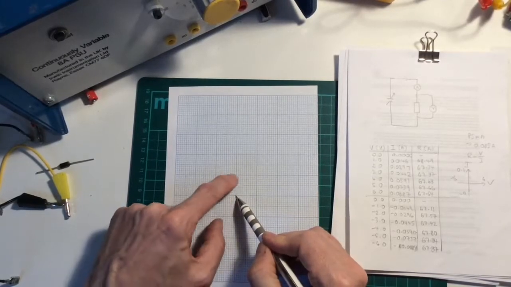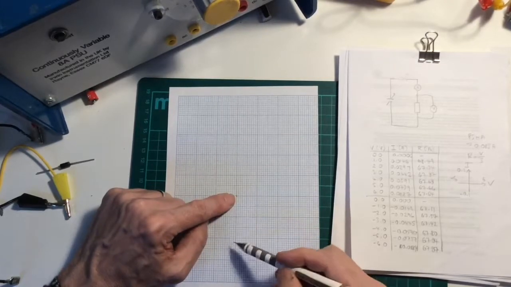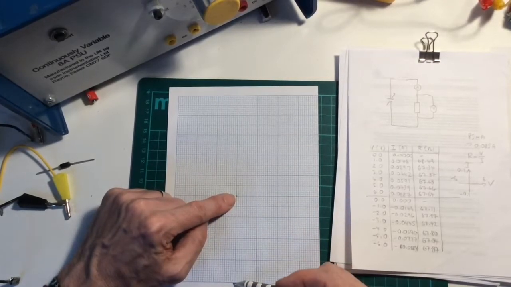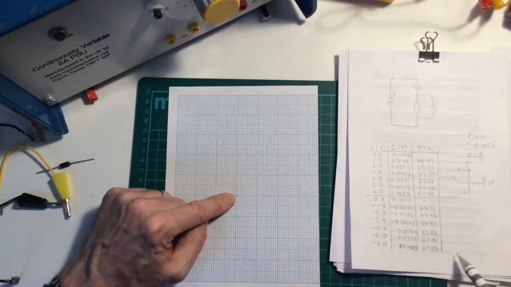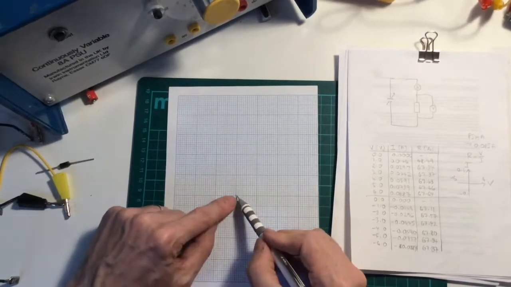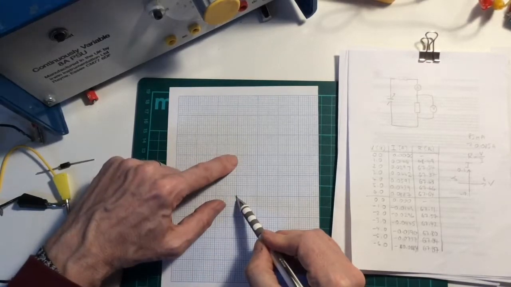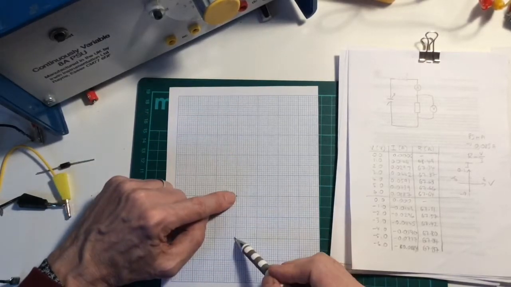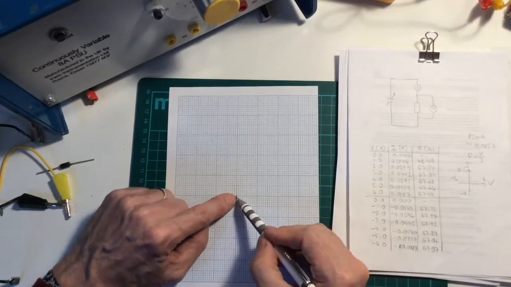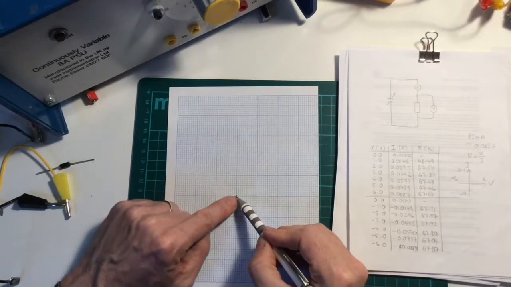0.2. So I went 0.2, 0.4, 0.6, 0.8, 1, minus 0.2, minus 0.4, minus 0.6, minus 0.8. I can't quite go down far enough. I could maybe miss that point out, but that's not really very good. The alternative is I shrink this whole thing up and I go, let's say 0.5, 1, minus 0.5, 1. That's 0.25, that's 0.5. Does that fit nicely? It's not really very good.